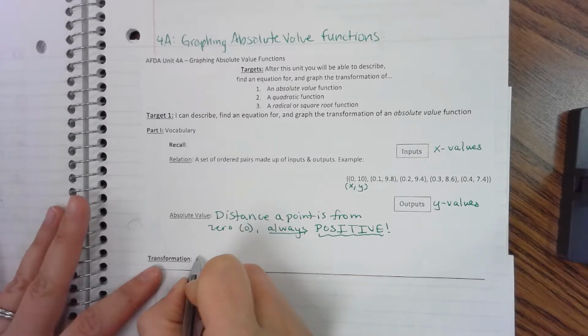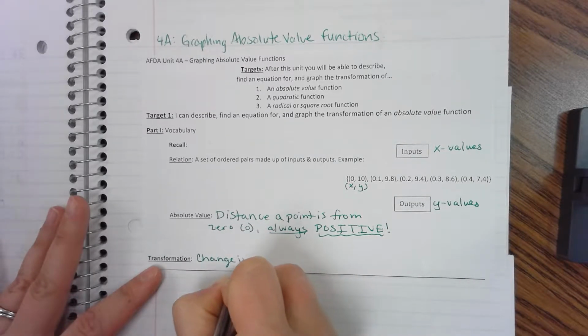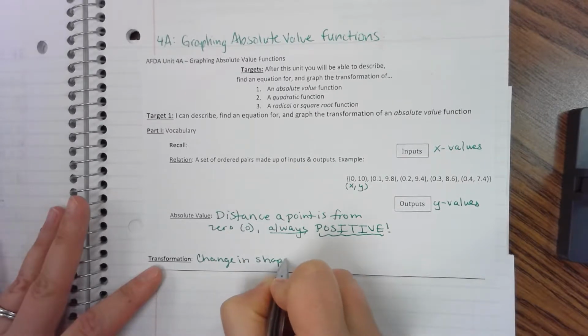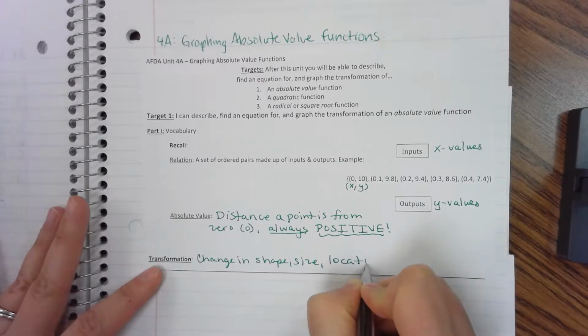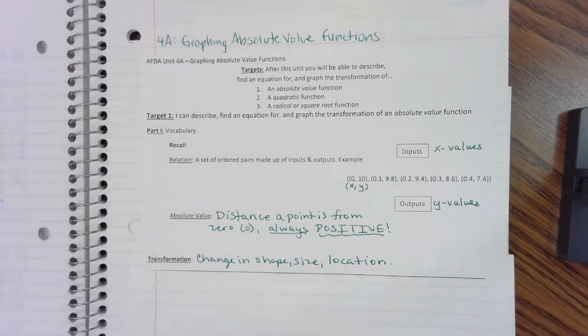A transformation is a change in shape, size, or location. Okay, so what I mean by shape is it might stretch it or shrink it, the size is going to change, and the location is going to change. So let's take a look at what some of these transformations are.